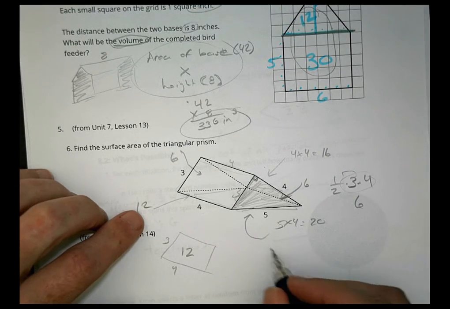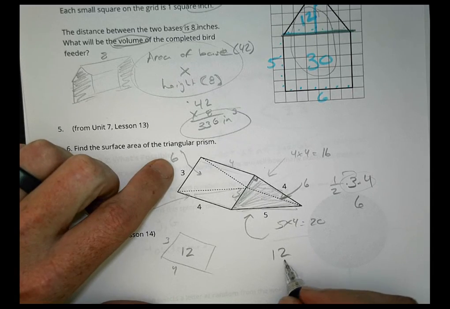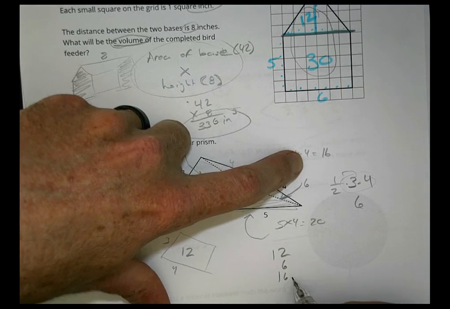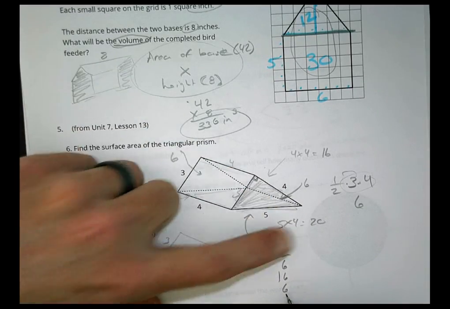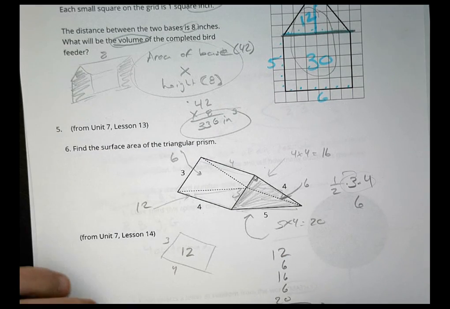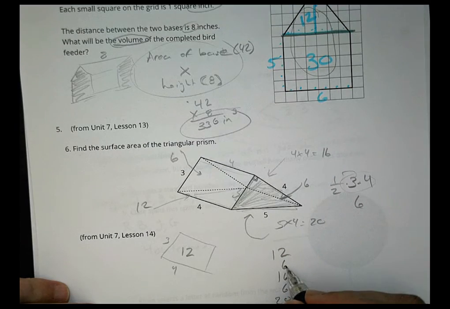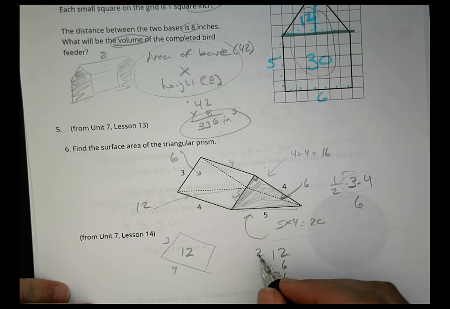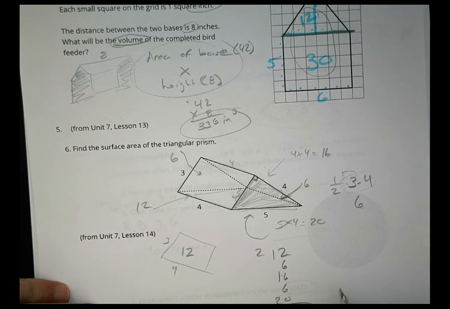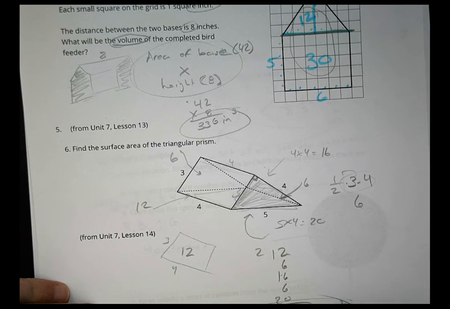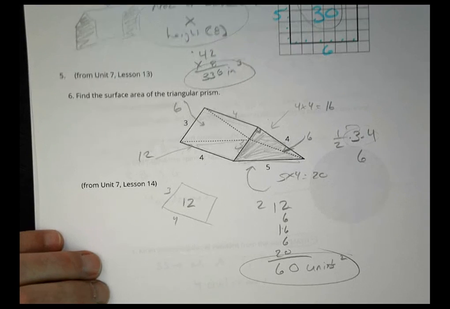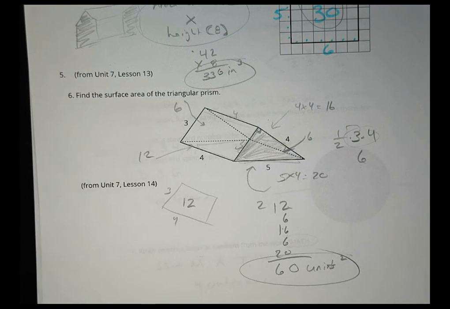So we're looking at having a 12 plus a 6 plus a 16 plus another 6 plus a 20. And we add those up. We have 18, 19, 20. Carry the 2, 2, 3, 4, 5, 6. So we have 60 square units for the surface area of the triangular prism.